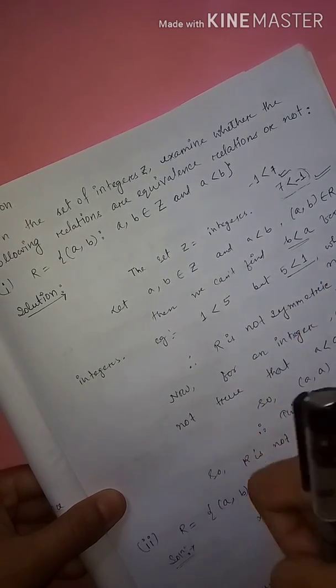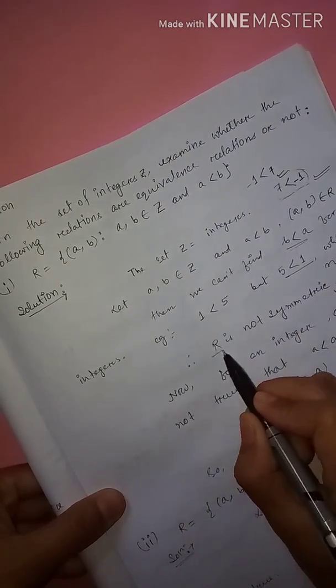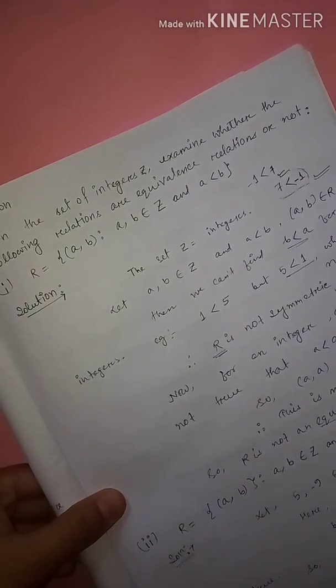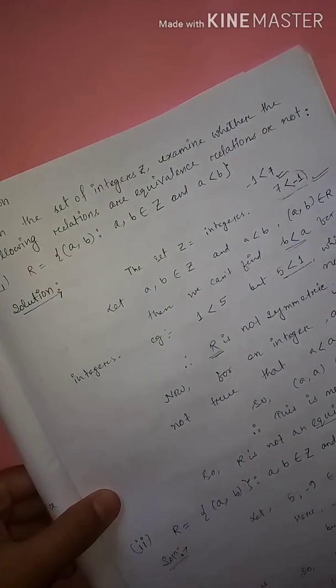Not an example of equivalence relation. That means R will not be an example of equivalence relation, right?